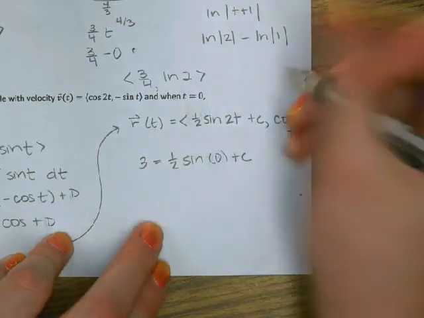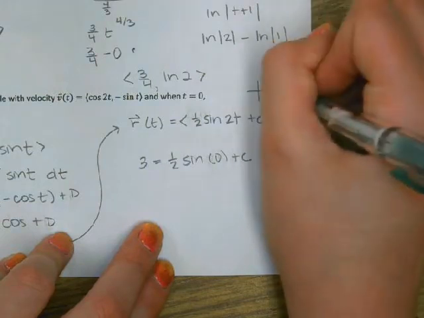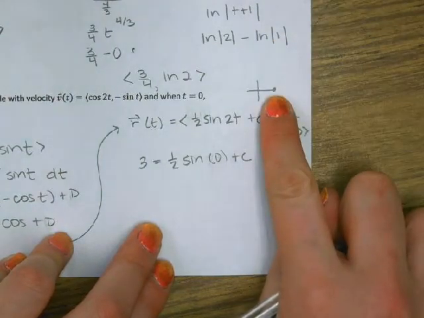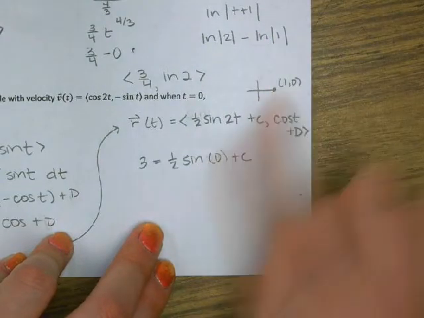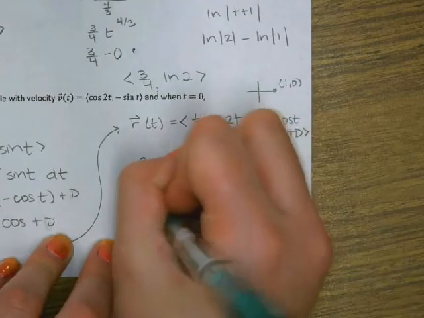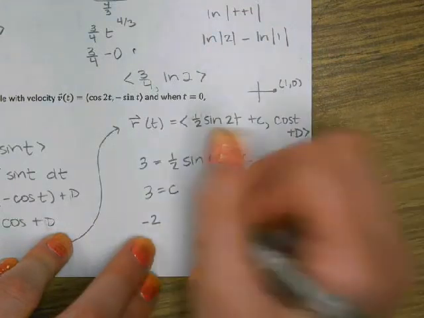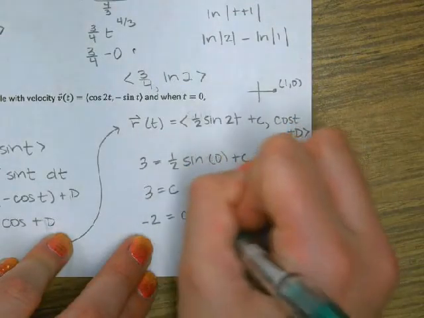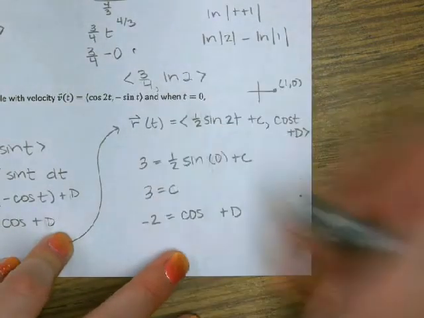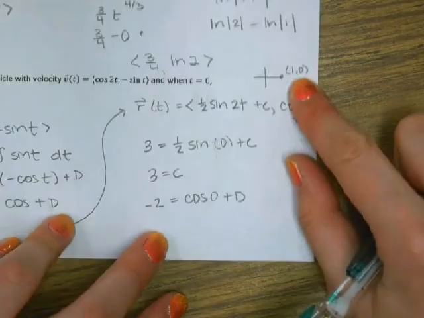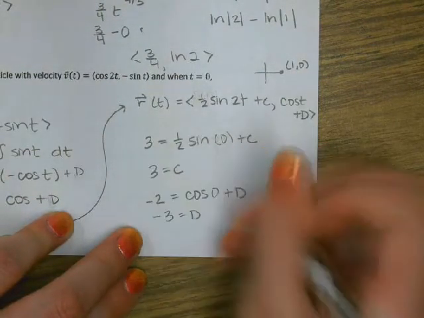So sine of 0, I'm going to go ahead and draw my little unit circle right here. I'm plugging in 0 radians, and this is the point 1, 0. So sine of 0 is 0. So that whole part zeroes out right there, and I get 3 equals c. And then I'll go ahead and do the same for the other one. So -2 equals cos t plus d. Cos of 0 is 1, I can see that up here. Cos of 0 is 1. So I'm going to go ahead and subtract that 1 over, and I get negative 3 is d.